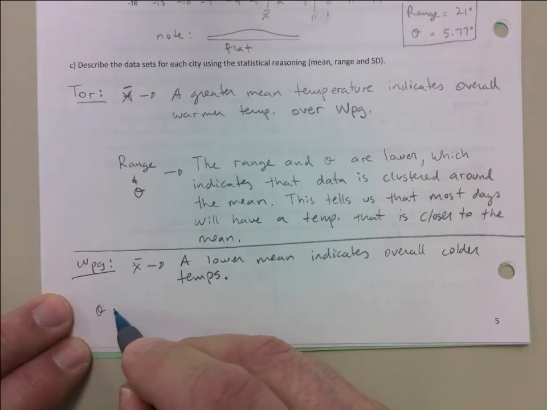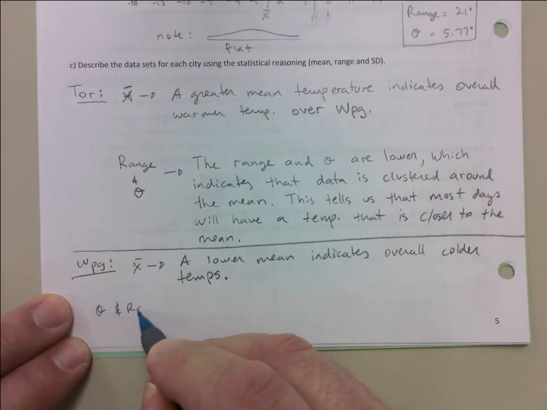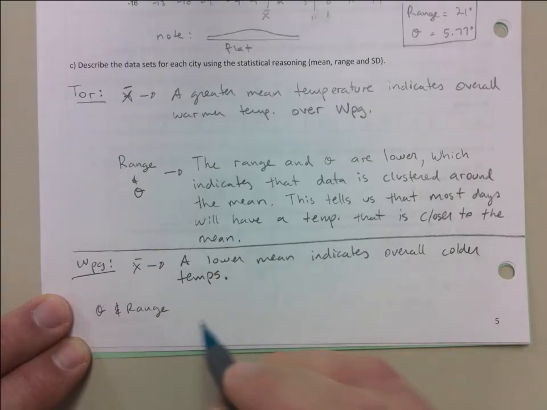Standard deviation, yeah, go ahead. Standard deviation and range.